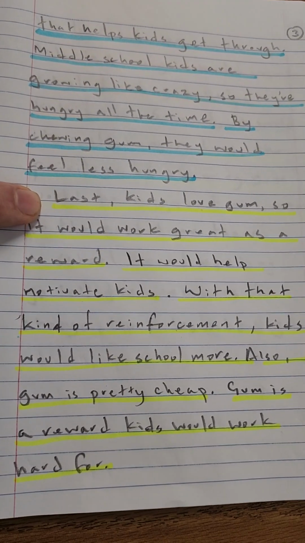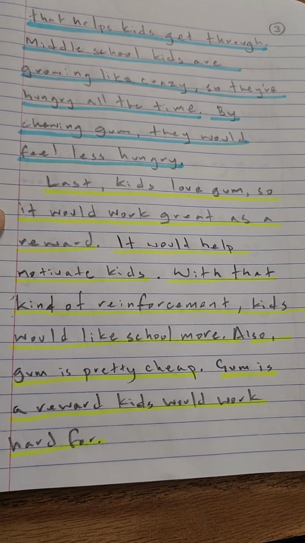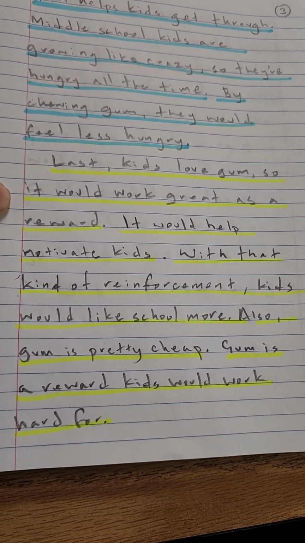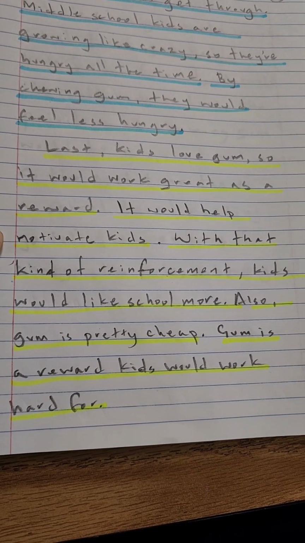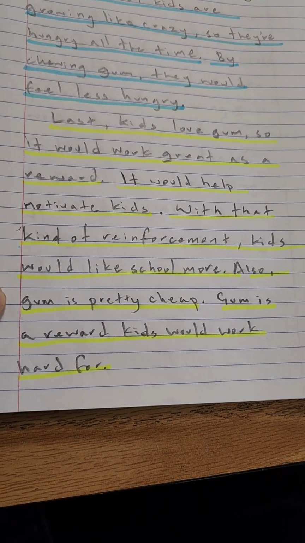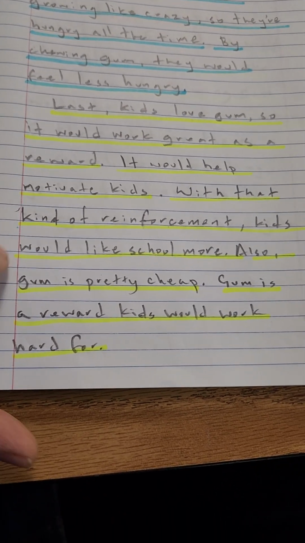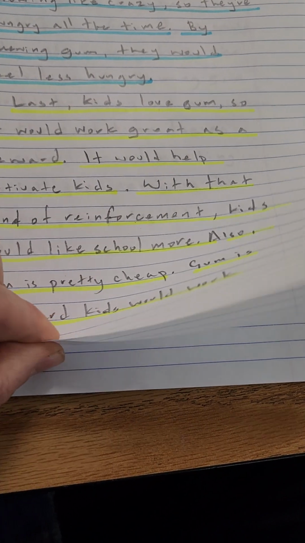Last, I'm on my fourth paragraph here. Kids love gum, so it would work great as a reward. It would help motivate kids. With that kind of reinforcement, kids would like school more. Also, gum is pretty cheap. Gum is a reward kids would work hard for.